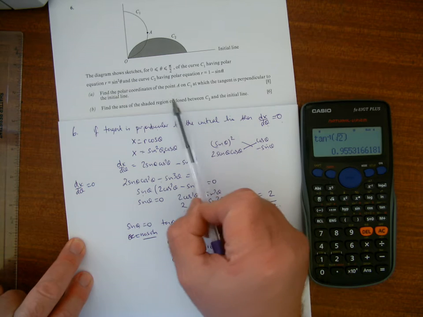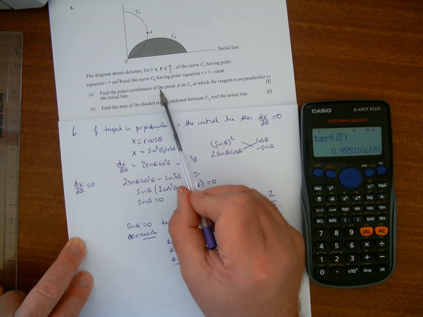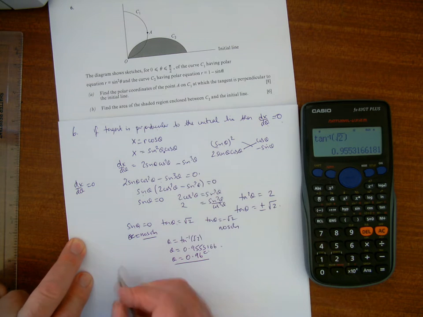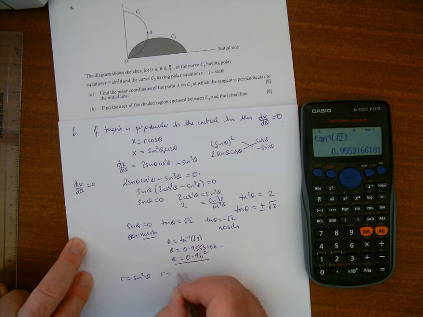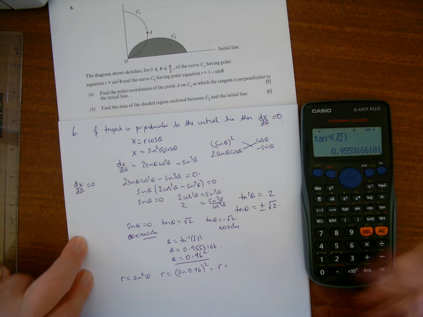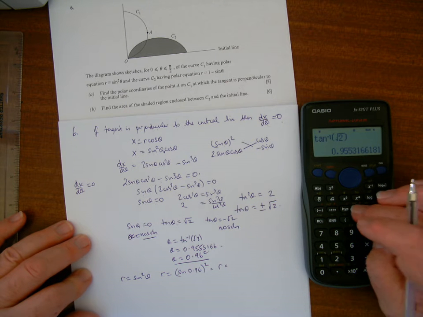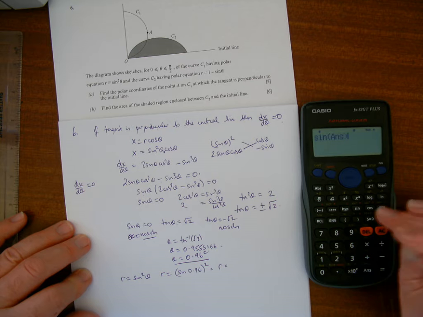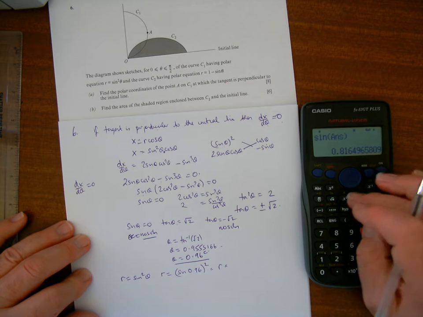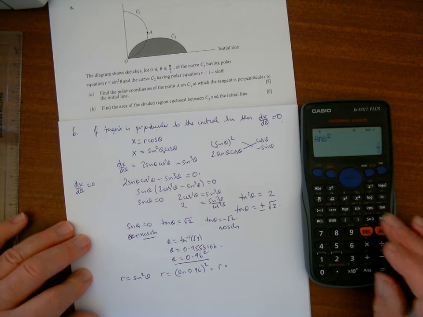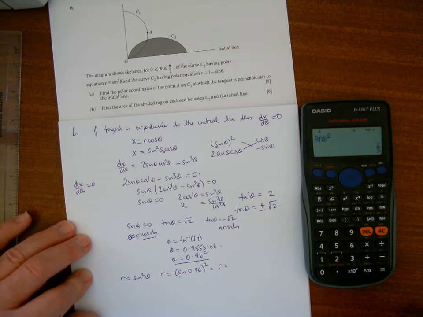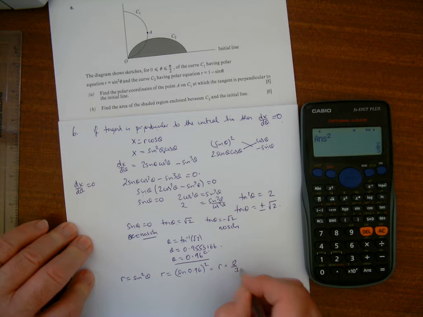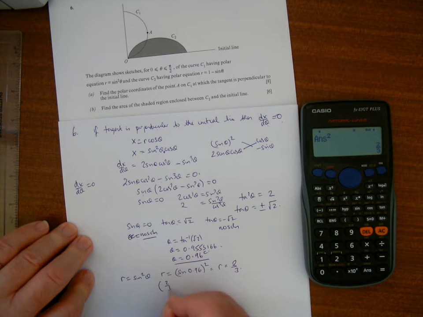And I want the polar coordinates, so I now need the corresponding value of r. So r was sine squared theta, so r is the sine of 0.96 squared. So if I sine the answer there and square it, I get r to be 2/3. So the polar coordinate is 2/3, comma, 0.96.